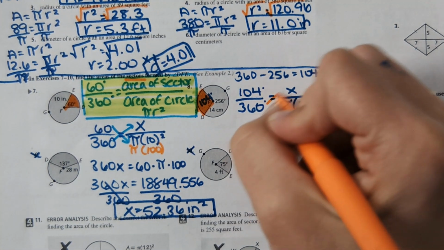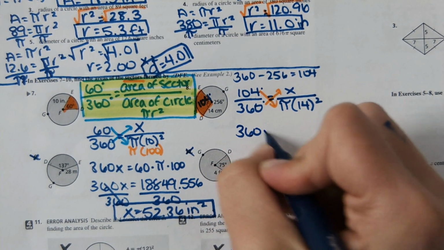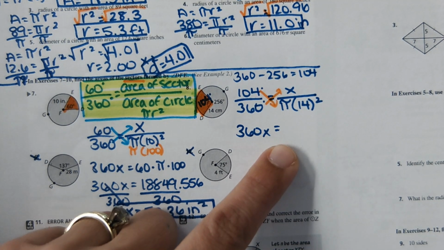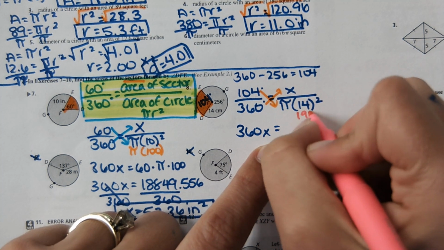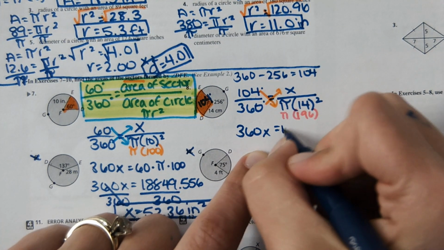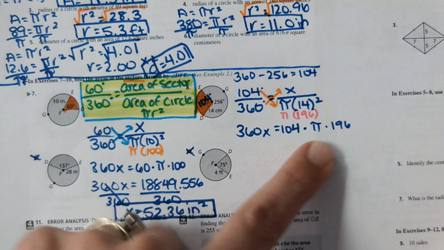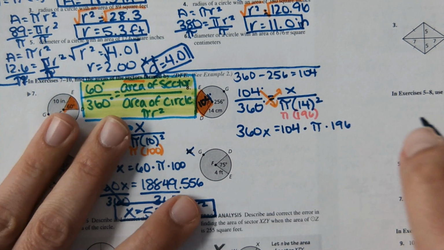Going to cross multiply, get 360x equals 14 squared. We have to do that first because of order of operations. 14 squared is 196 times pi. So we're going to do 104 times pi times 196. And that comes out to this number.